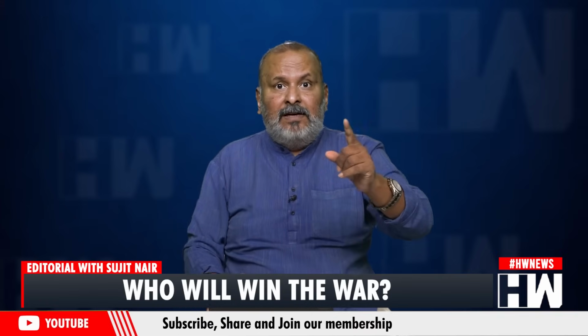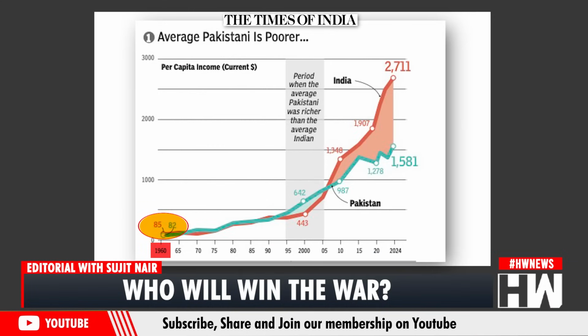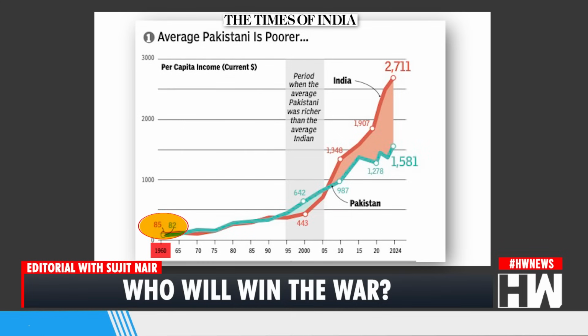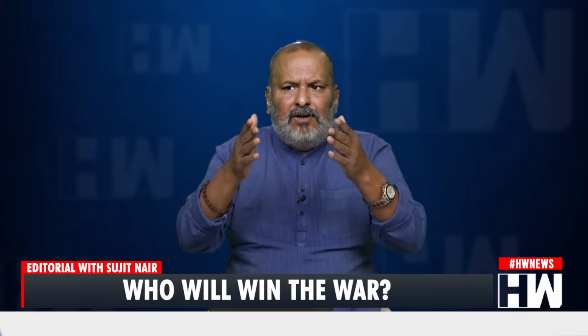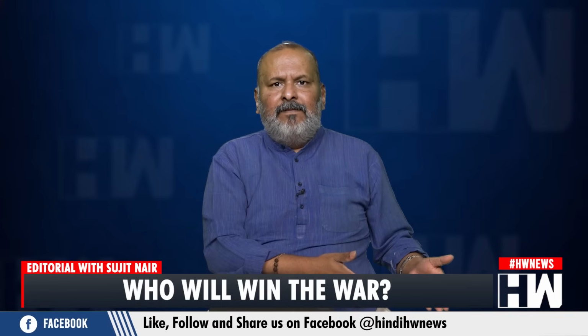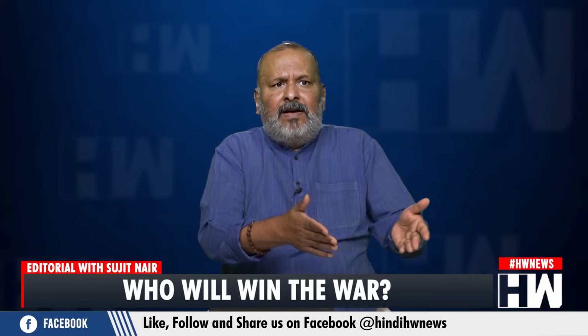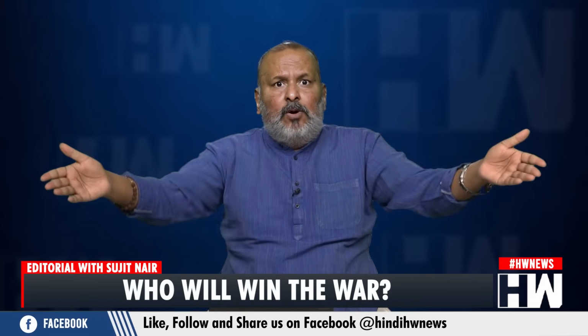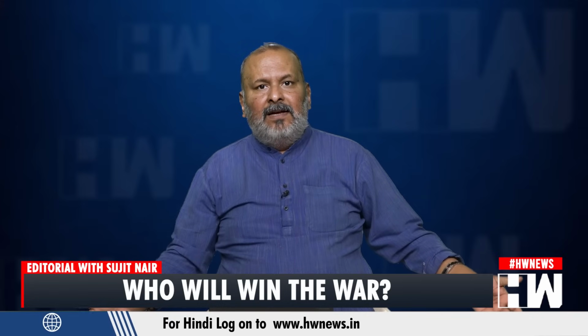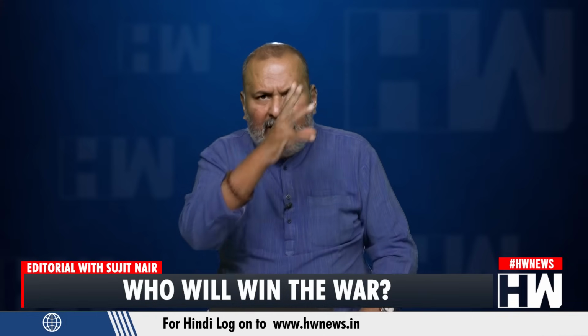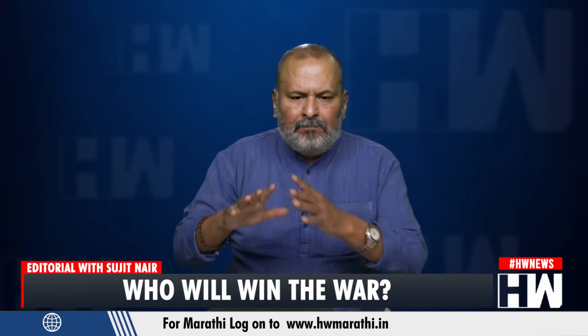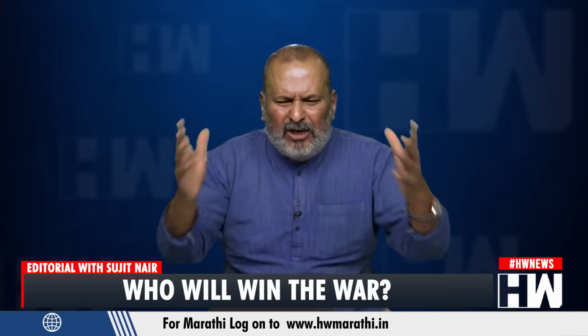And come to think of it, if you start from 1960, when we and they were almost the same, 85 and 82 per capita income, to where we are now, they should be looking at these graphs. Not as a comparison, but to ensure that they also have a good life. They also have a vision of being a global leader, a superpower someday. So this is the point I wanted to make. We heard about Pakistan. We went through the figures. We went through the economic situation of Pakistan.